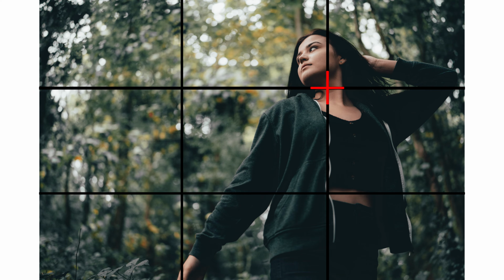Now, like I mentioned at the beginning, this isn't a hard and fast rule. Sometimes you don't want to do this. Sometimes things work better if you actually center up your model. In this photo of me, for example, I wouldn't have it any other way because the whole photo is designed to be almost like a powerful shot.